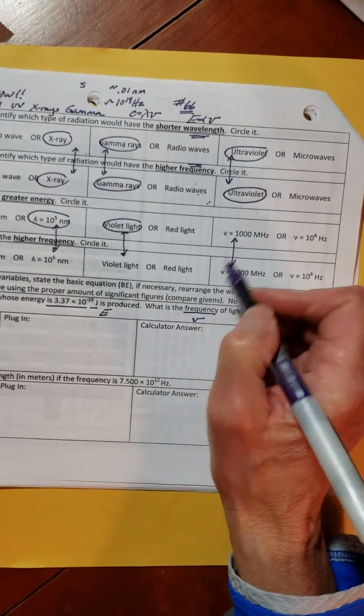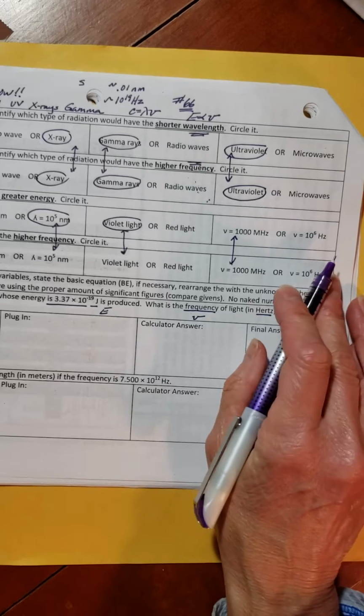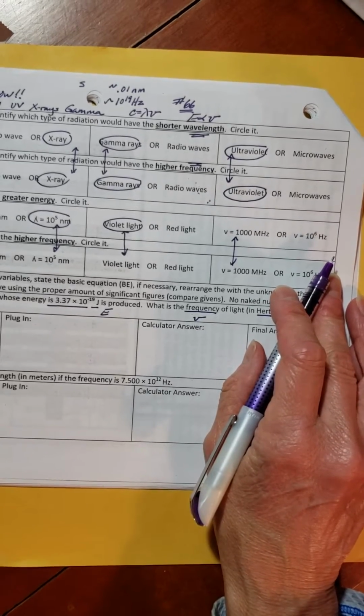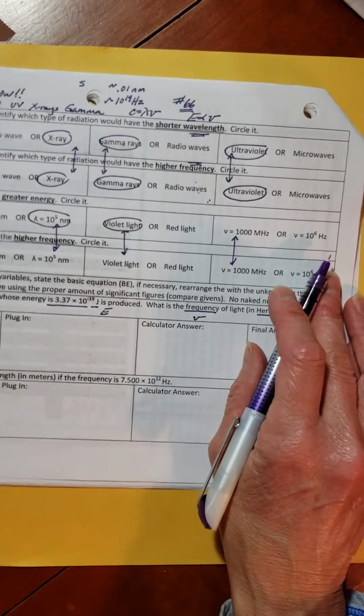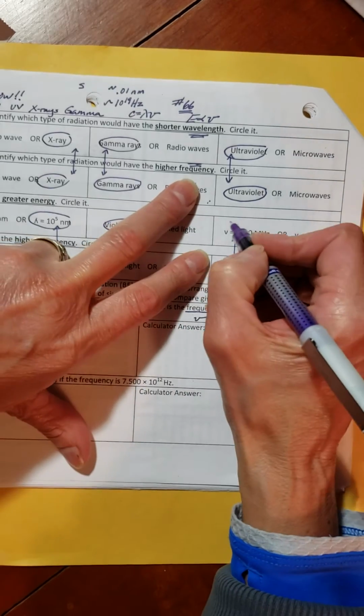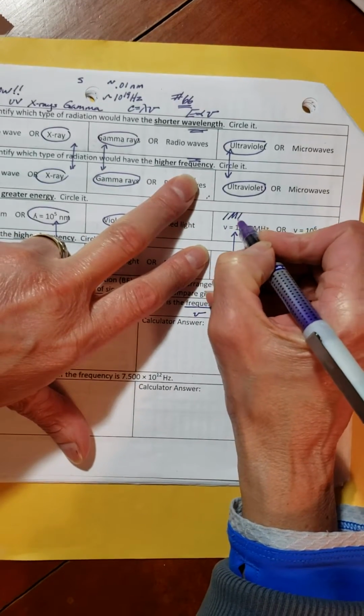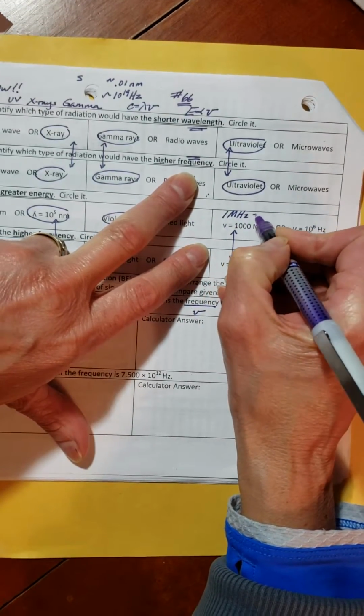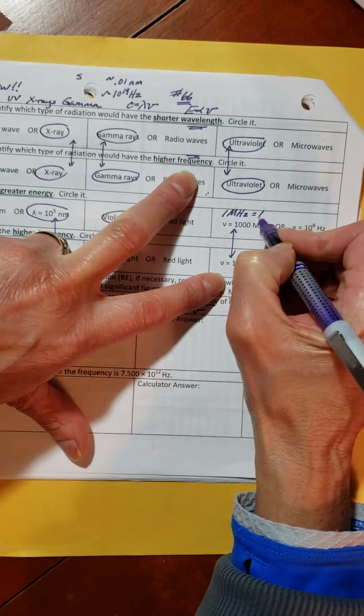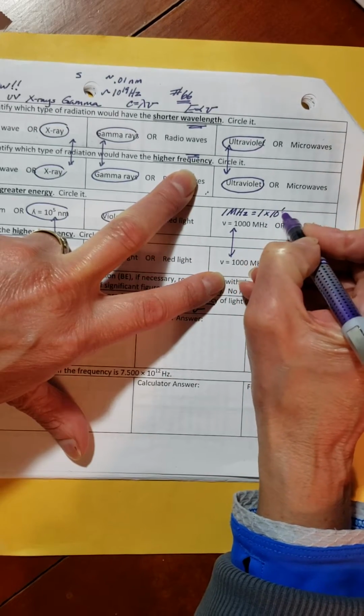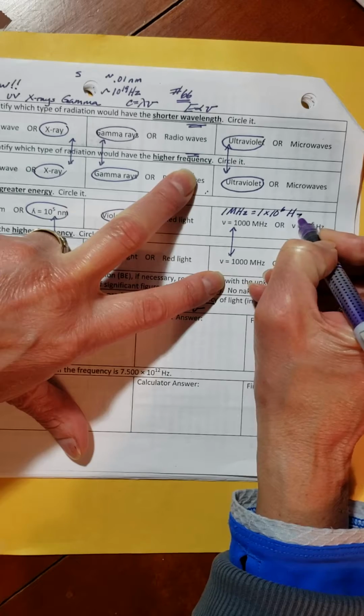And then down here, you have to do a little bit of converting. When you convert here, what you have to remember is that 1 megahertz is equal to 1 times 10 to the 6th hertz.